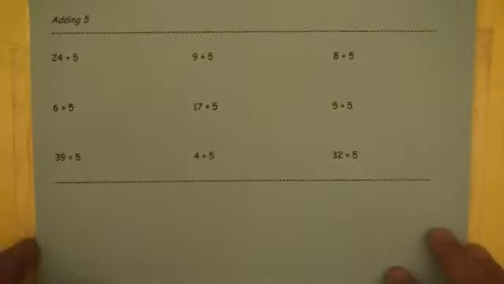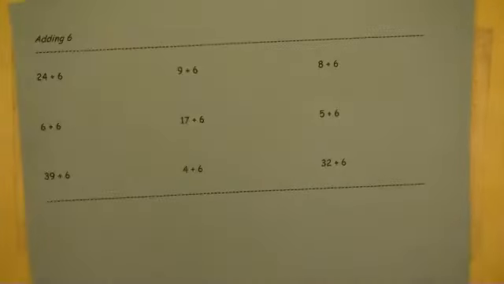Now, whatever strategy you use for 5, you have to nail it down, and you have to get it down quickly. Because 5s are going to be a number that's very, very important when it comes to calculating very simple mental math strategies. Because once you know your 5s, now you know your 6s and your 7s.